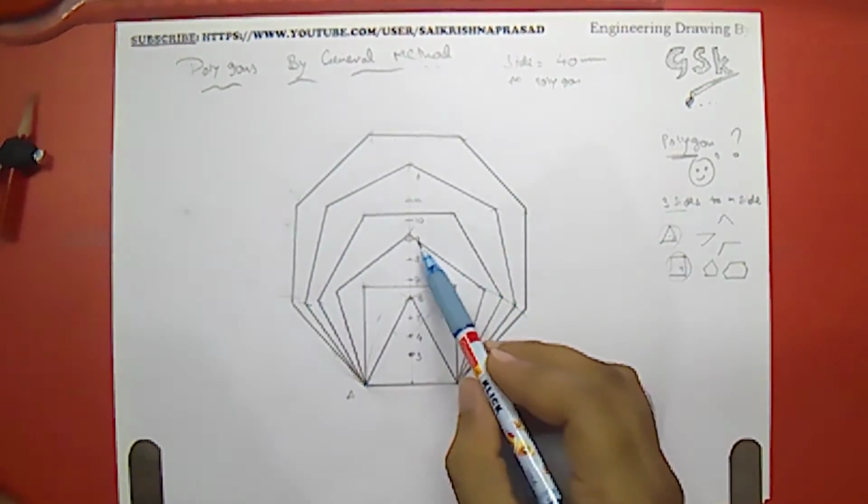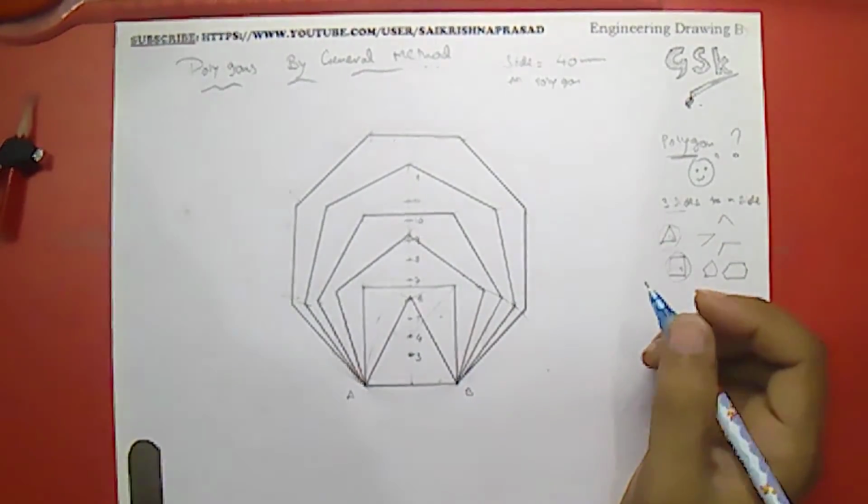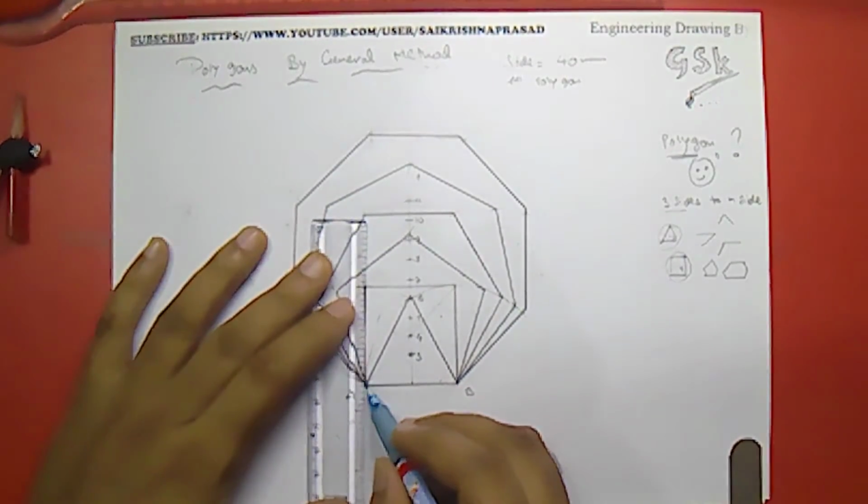In a similar manner you can go for 9-sided, 10-sided, 11-sided, 12-sided, 13, 14, 15, 16 and so on. This would be your side.